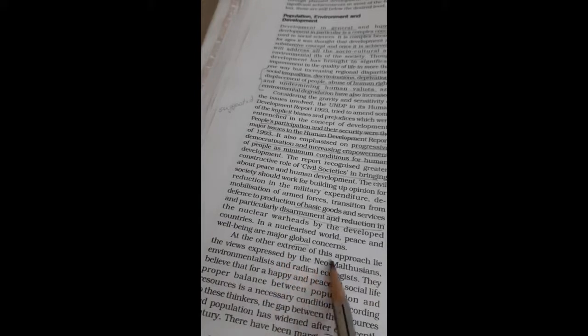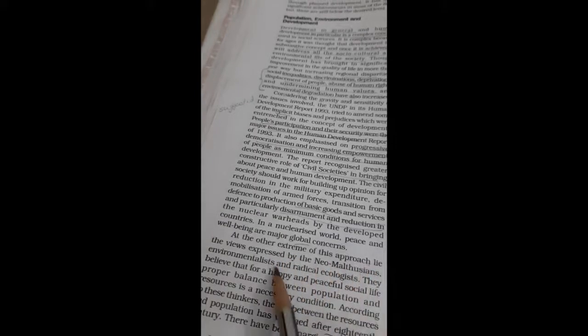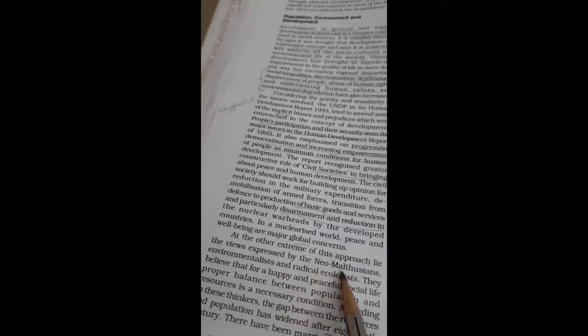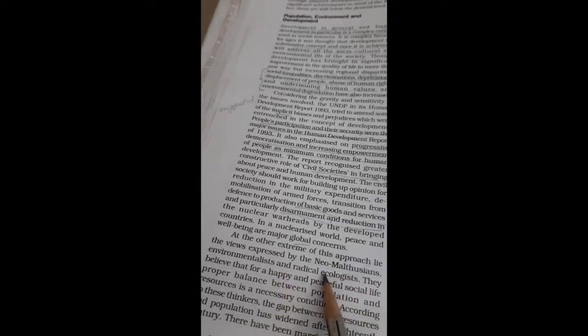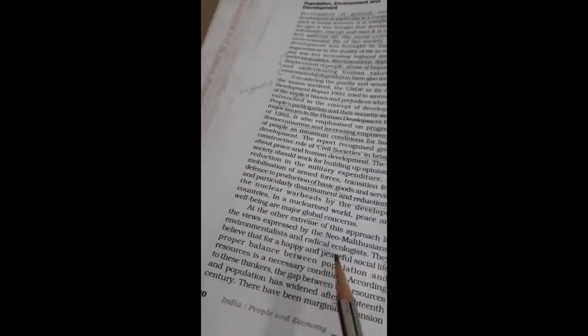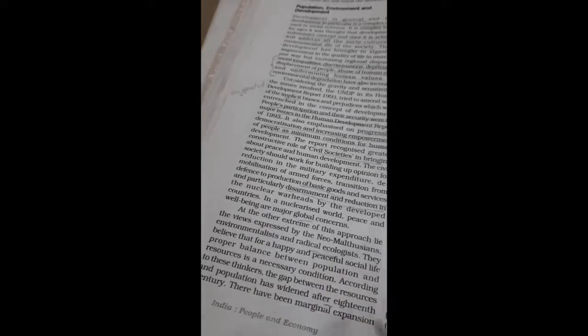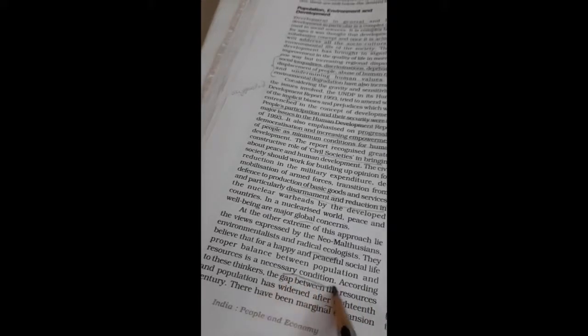At the other extreme of this approach lie the views expressed by the neo-Malthusians, environmentalists, and radical ecologists. They believe that for a happy and peaceful social life, a proper balance between population and resources is a necessary condition.